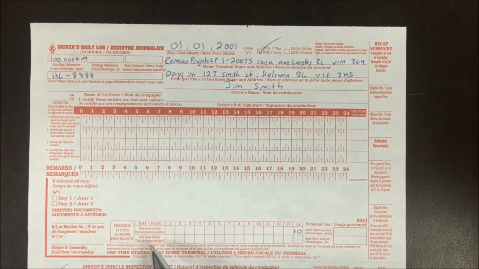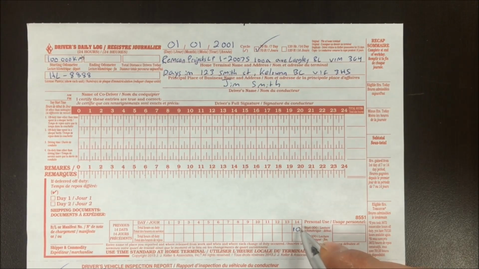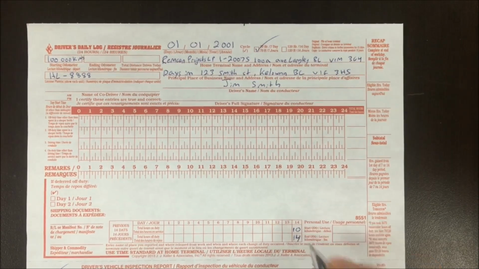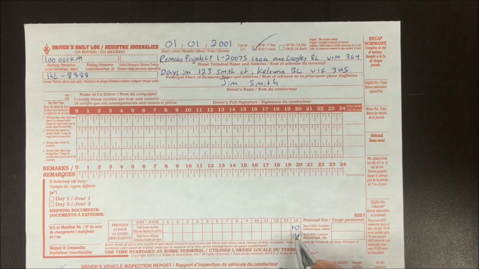And the bottom column here is total hours off duty. So I had 10 hours on duty yesterday, which means I had 14 hours off duty. This always totals up to 24 hours.